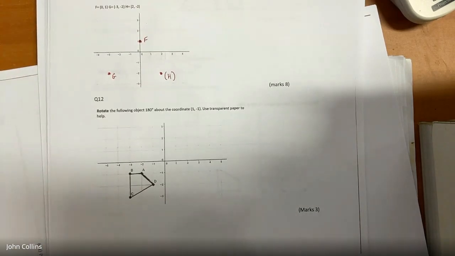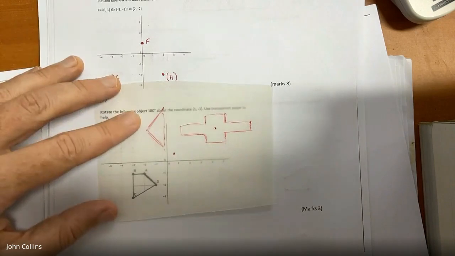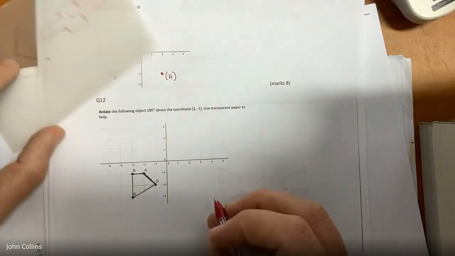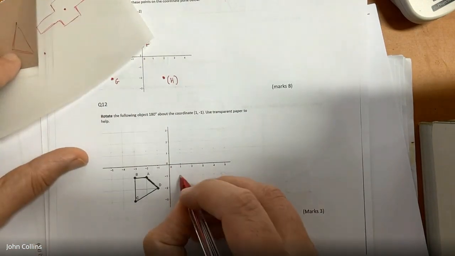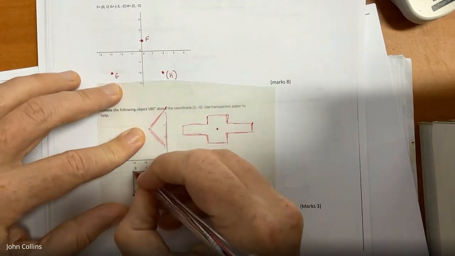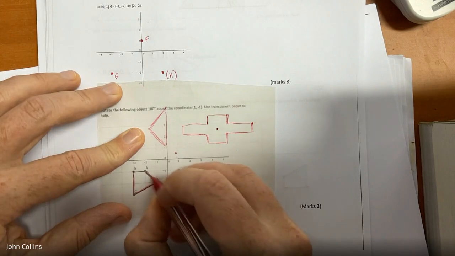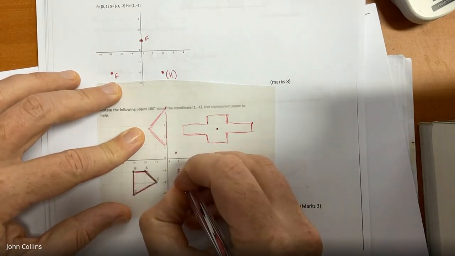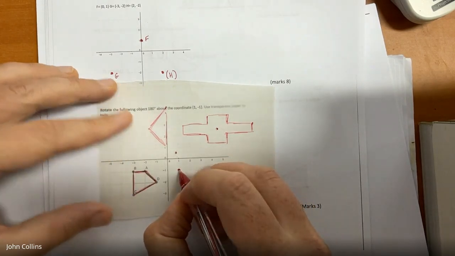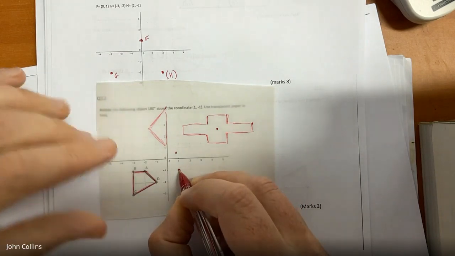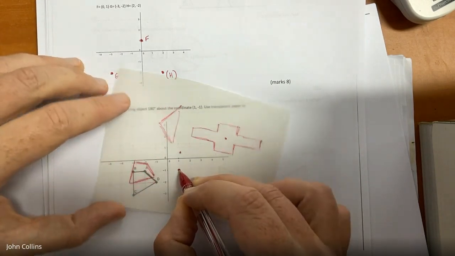Okay, so we've got a rotation here. Rotate 180 degrees around coordinate 1, minus 1. First of all, 1 on x, minus 1 is this point here. I'll draw in my sketch. And there's my center. For 180 degrees, it doesn't say a direction because both are the same. I'll just go this way.